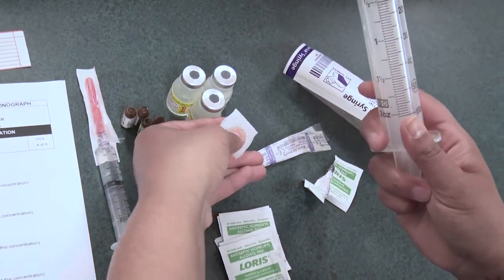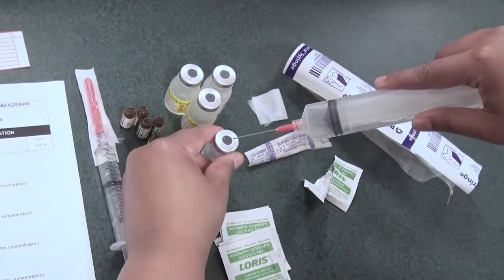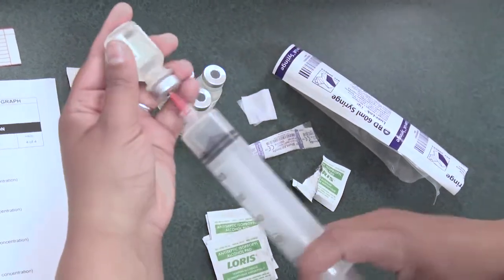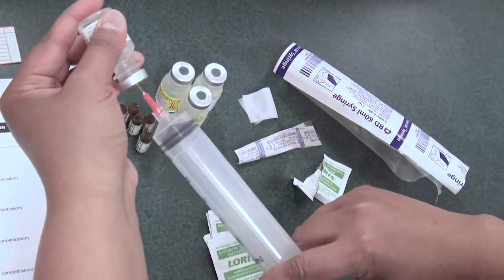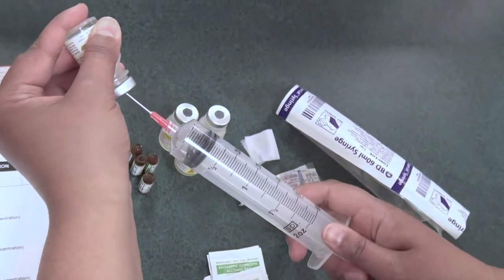I'm going to first inject air into here, and I'm going to continue to do this for all of my salines, until I get 45 milliliters.